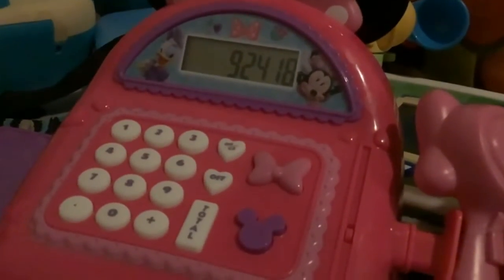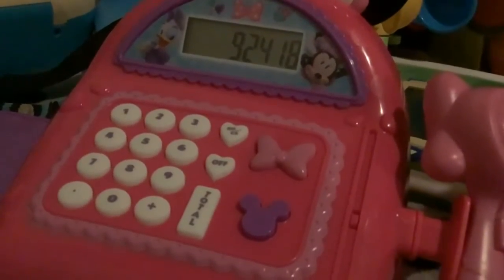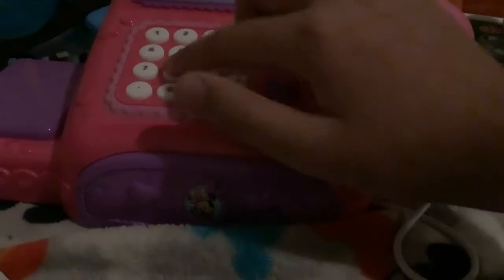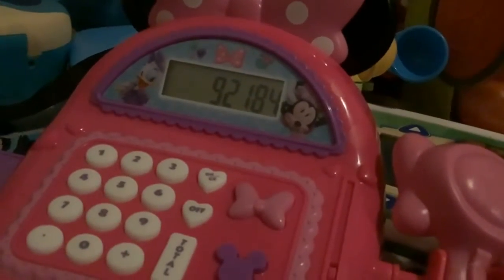Uh-oh. I don't think that's right. It's 92,418. Oh no, I swapped these around. Why do I keep swapping numbers? Okay, let me try again. 92,184? Oh no. I now swapped these numbers around.